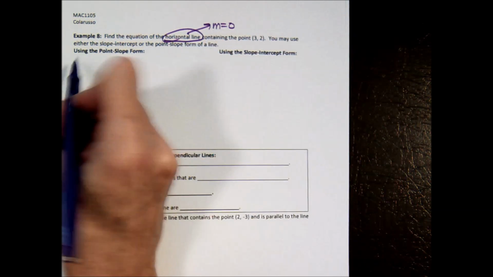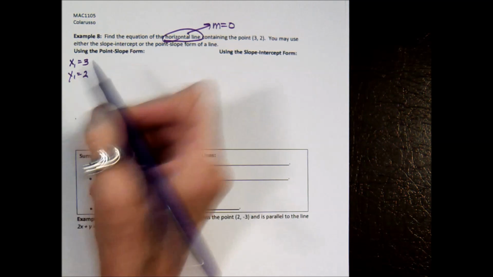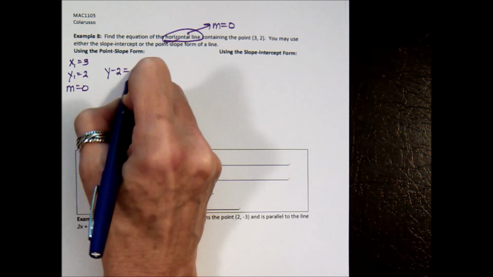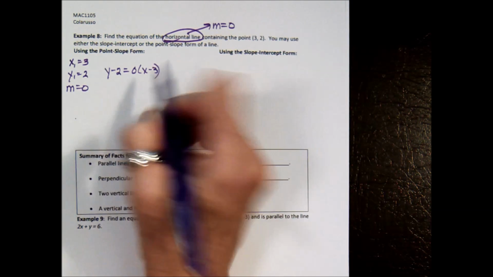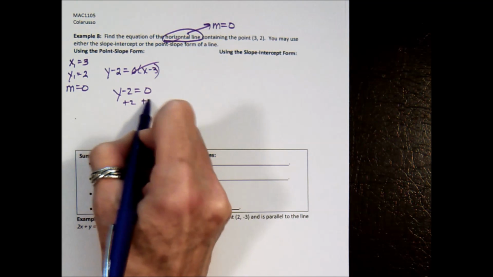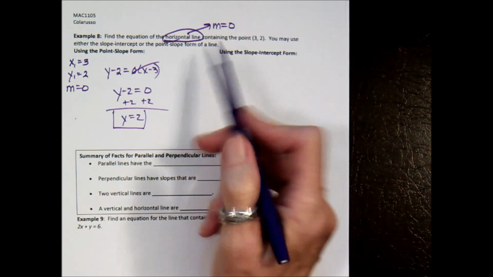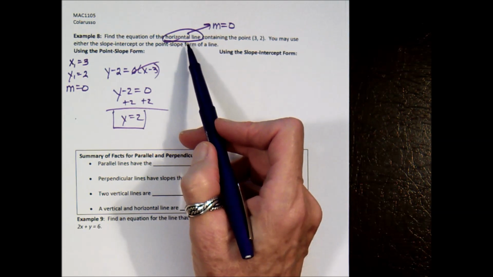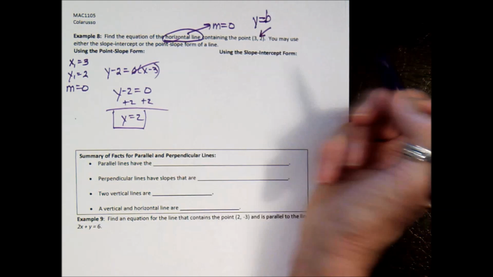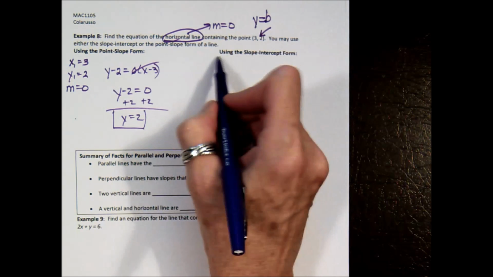So the point-slope form, I would have x1 equals 3, y1 equals 2, m equals 0, and I would get y minus 2 equals 0 times x minus 3, or just y minus 2 equals 0, add a 2 to both sides, and I get y equals 2. Now, was it necessary to do that? No. If you know that horizontal lines are in the form of y equals b, right there's my b, that 2. So I just would have said y equals 2. But if you want to go through it, I'll show you this way.